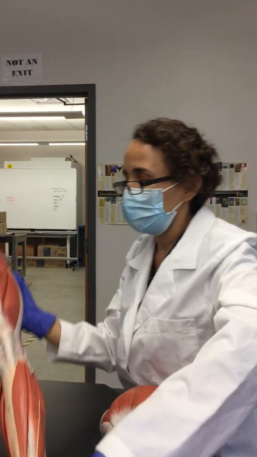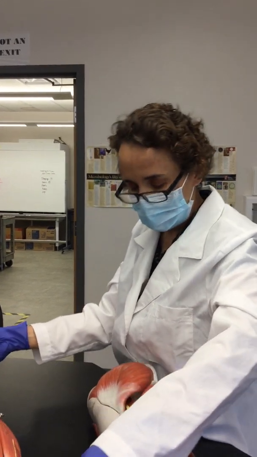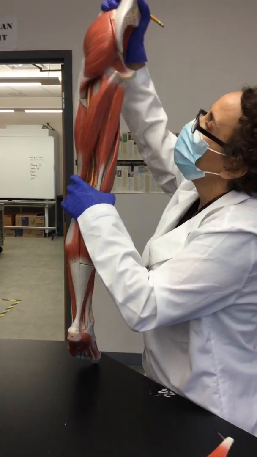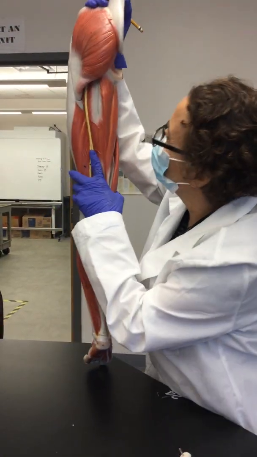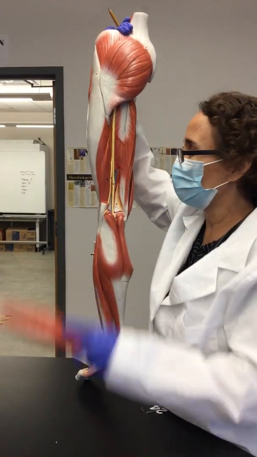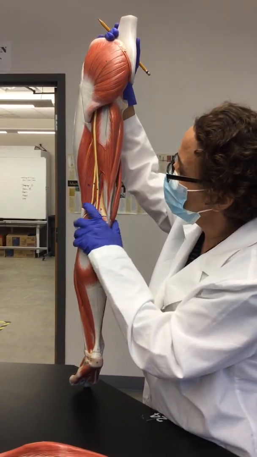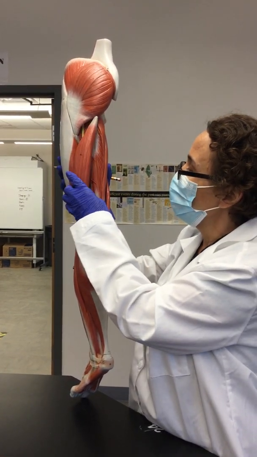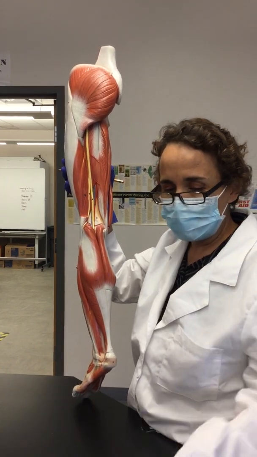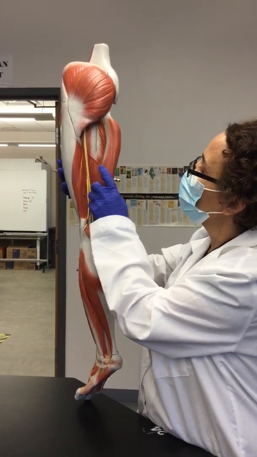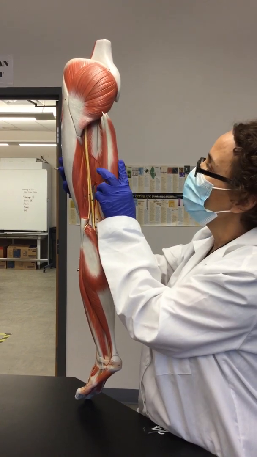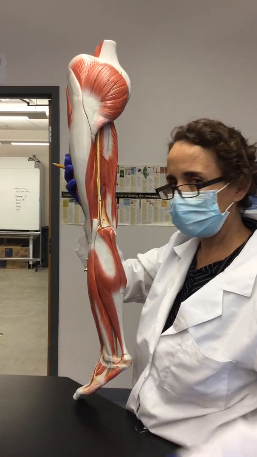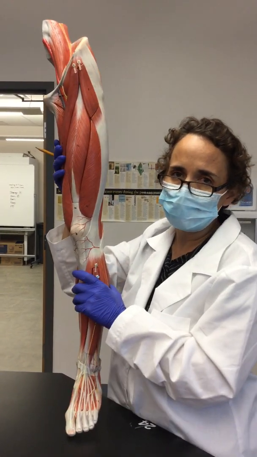So now, in this model where I remove the long head of the biceps, we have here the short head of the biceps. So the biceps femoris, together with this muscle that goes in here, the semitendinosus and the semimembranosus, they form the hamstring muscles. And then this is all for the muscles of the lower limb.